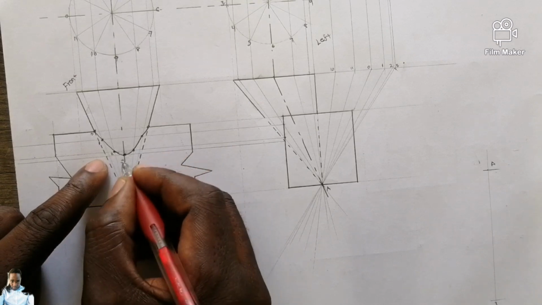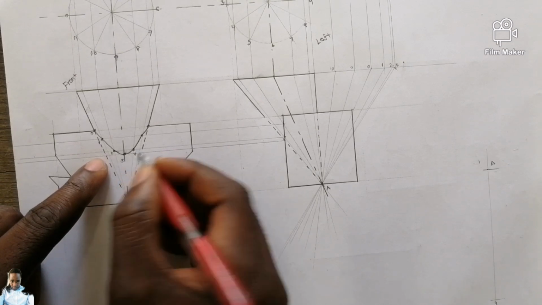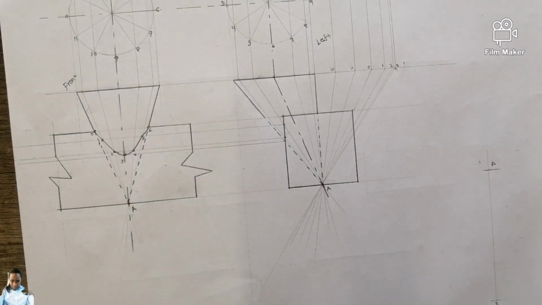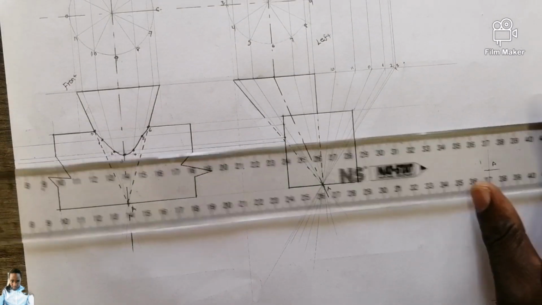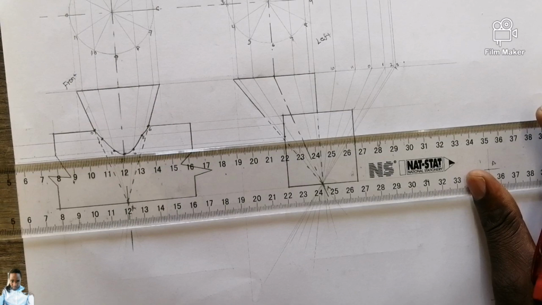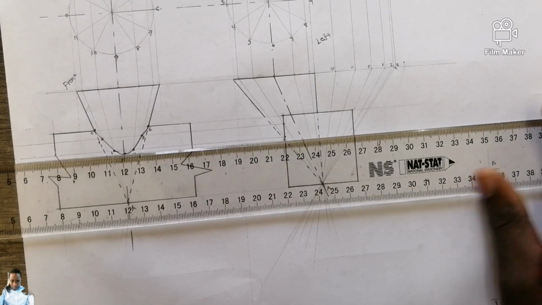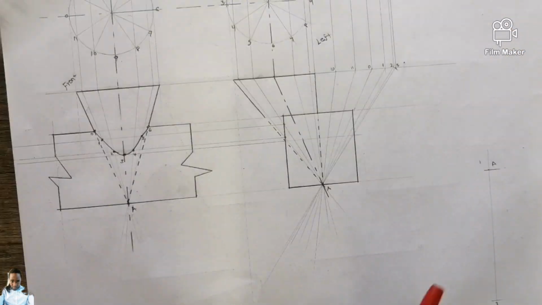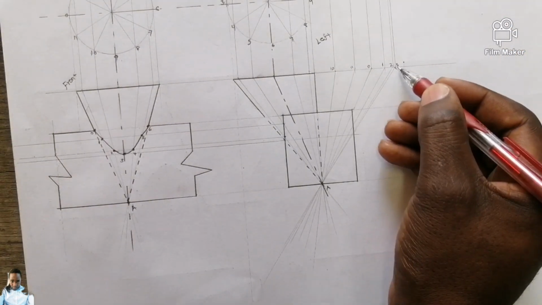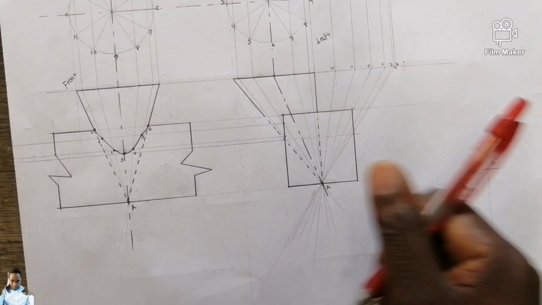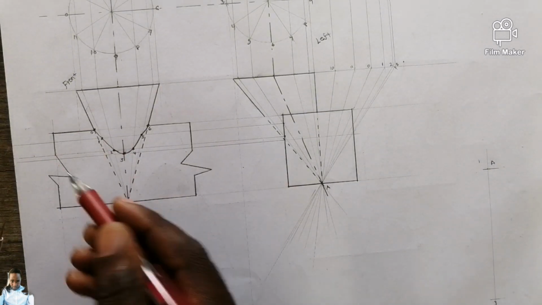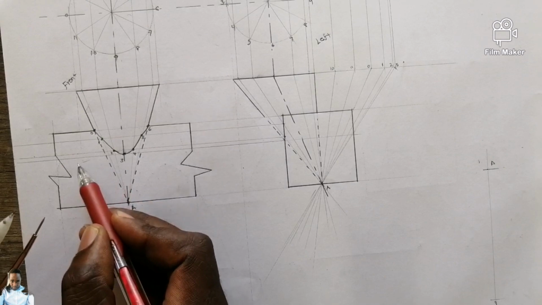You remember, so this is 0.4, this is 0.5, and then this is 0.6. You understand? So now you are going to further extend this line of 3 just a little bit till it meets this line of 3 going to your apex point. You understand? We extended this line there by the auxiliary view.